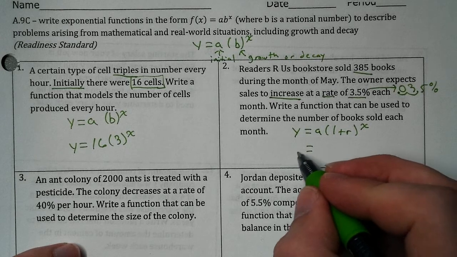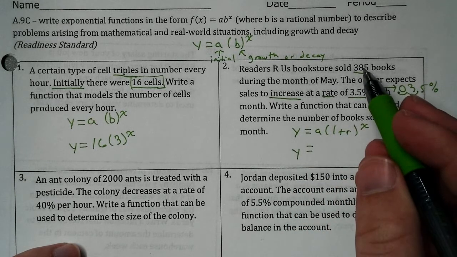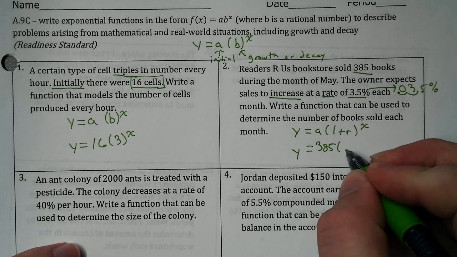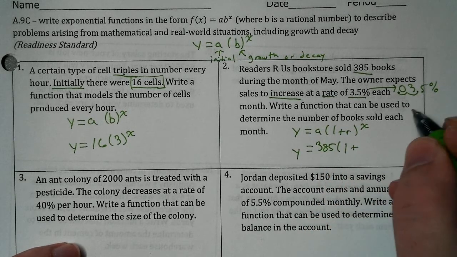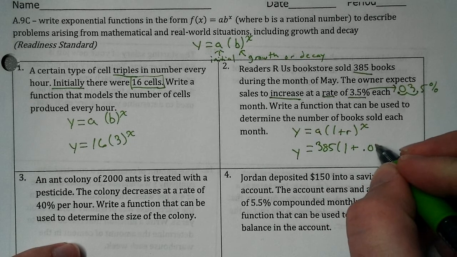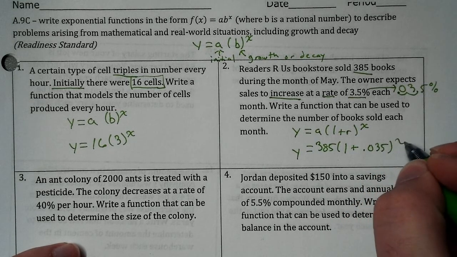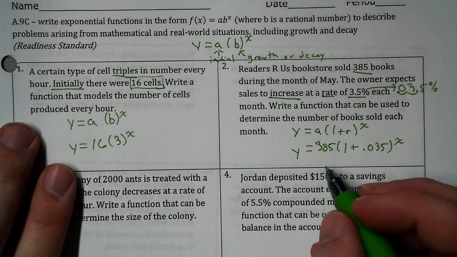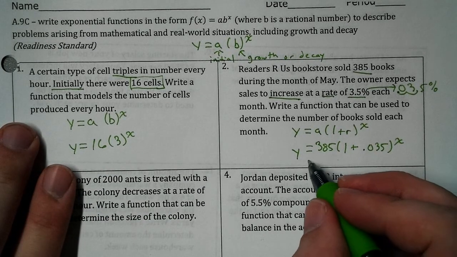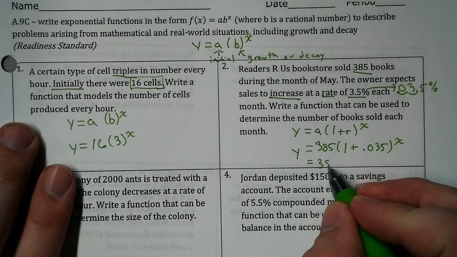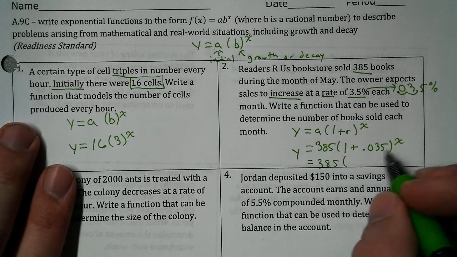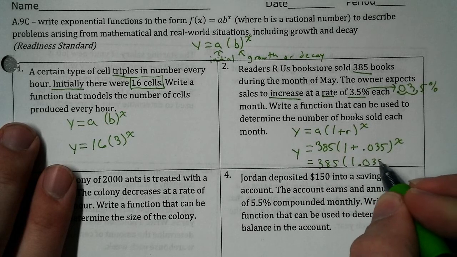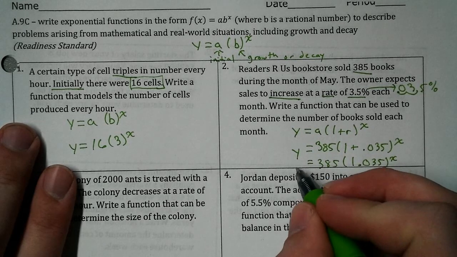So our equation then, y equals, our initial value was 385 times 1 plus, and there's our decimal, 0.035, and raise that to the x. Now, if we want to simplify that, we can combine inside the parentheses, and 1 plus 0.035 is just 1.035 raised to the x.